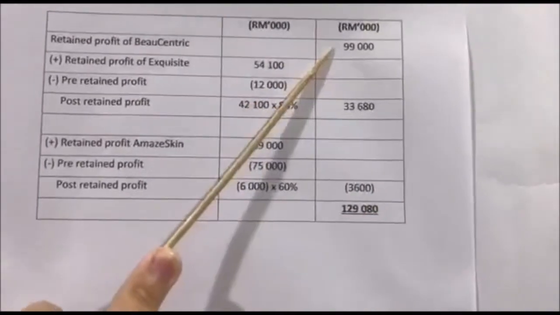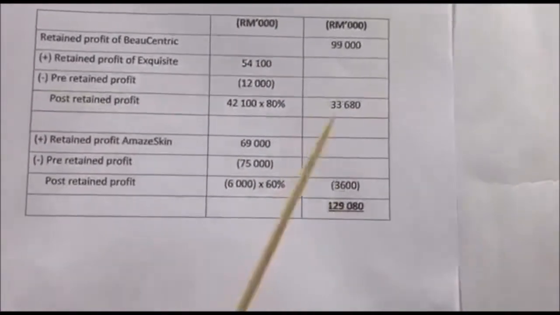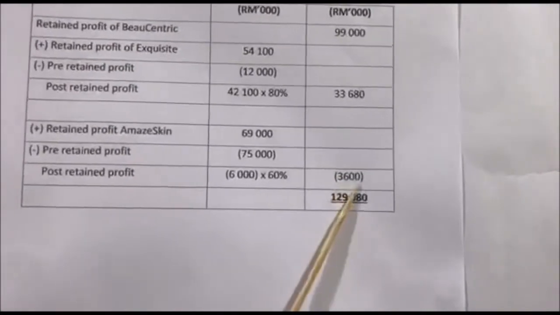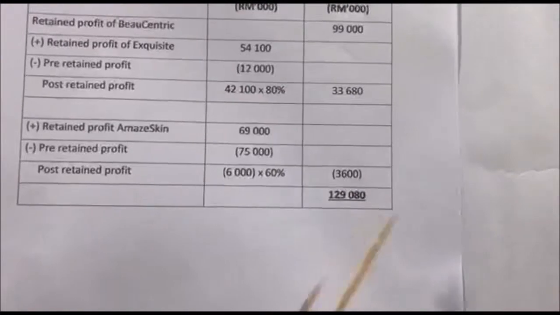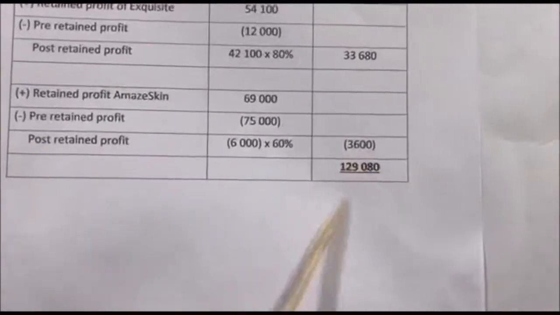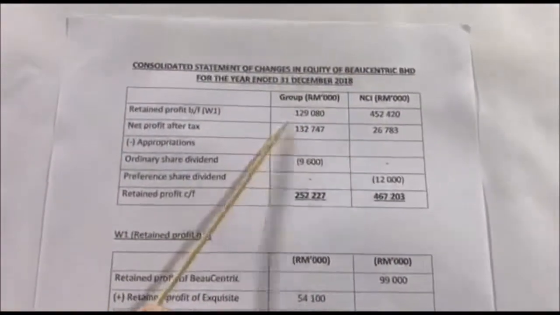The total of 99 million plus 33.68 million and minus 3.6 million will make the total of 129.080 million.